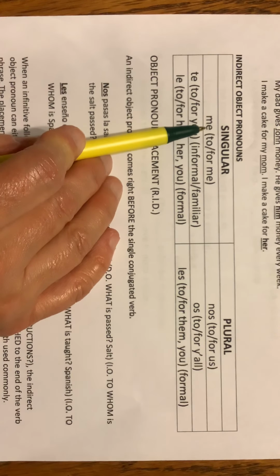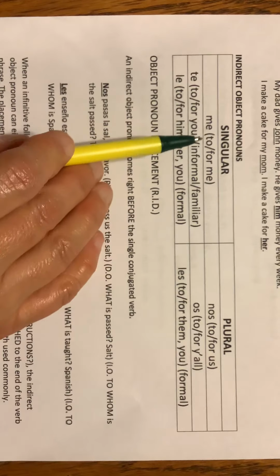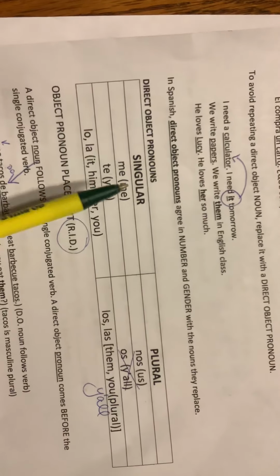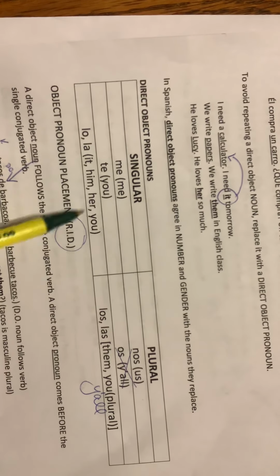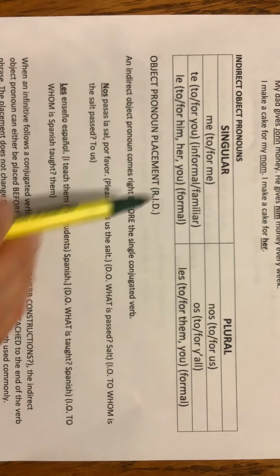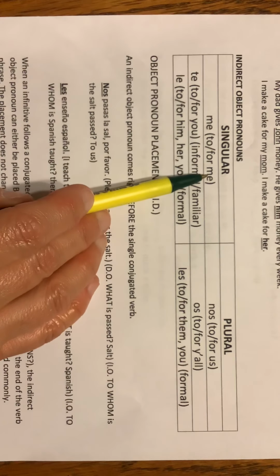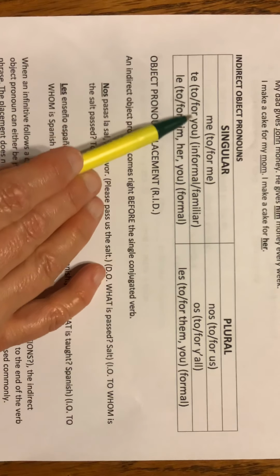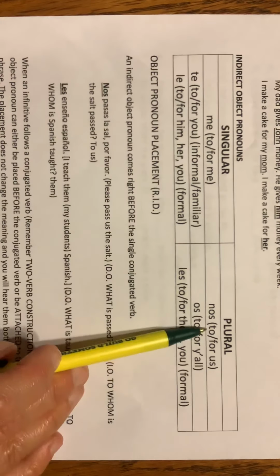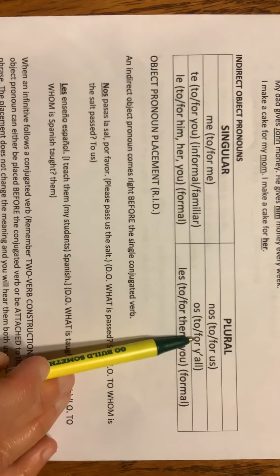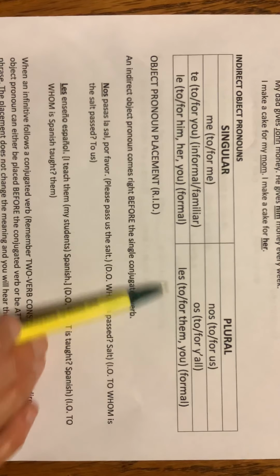The difference is that on the direct object pronouns, and I'm going to show you that one for just a second, it just says me and you and him and her and so on. On indirect object pronouns, it says to or for me, to or for you, to or for him, to or for us, to or for, okay?